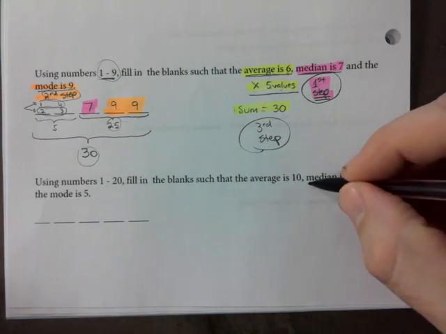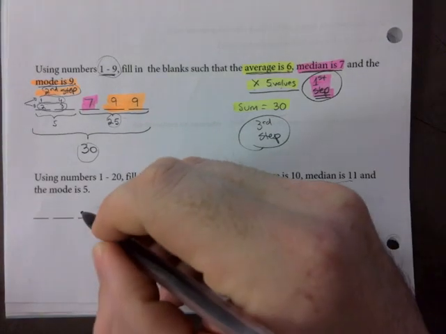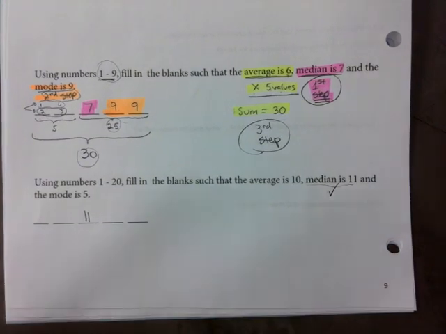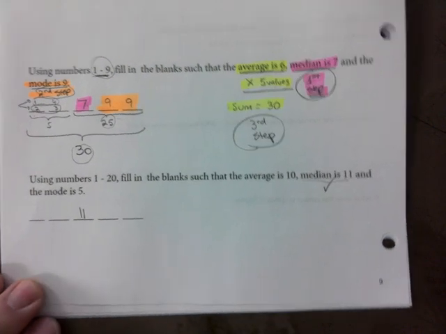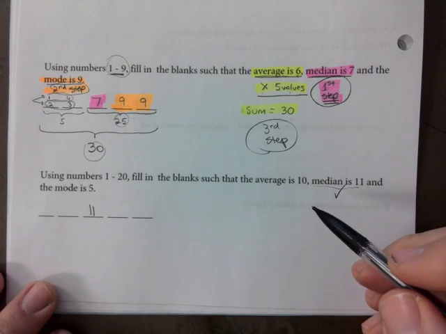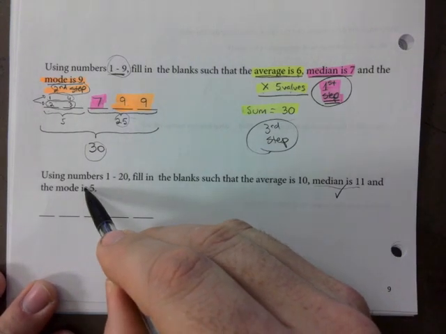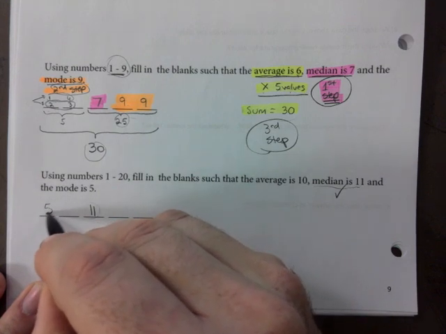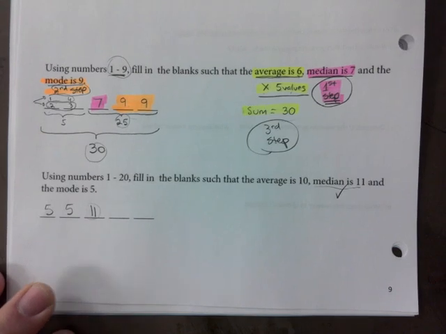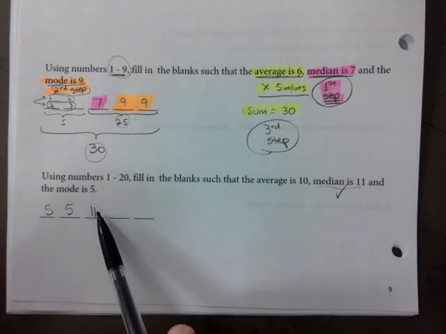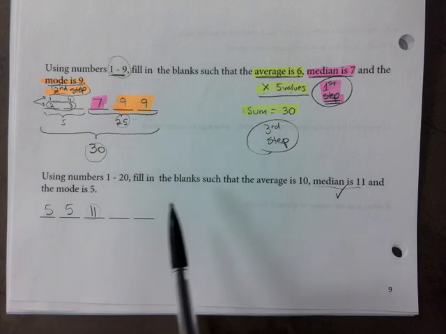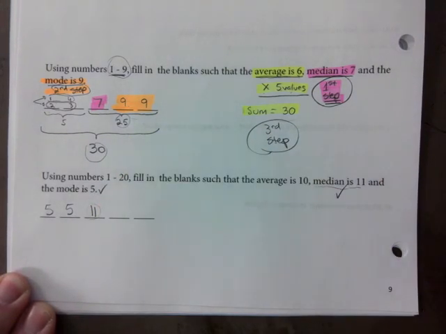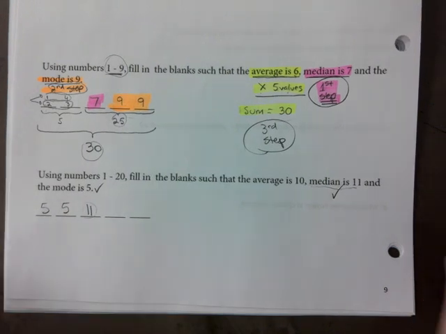I'm going to start with my median. So I'm going to put the 11 right here. That's done, it's fulfilled. You get a mark for sure for the median. And then I'm going to do my mode next, which is 5. Because it's less than 11, I'm going to put it here, 5, 5, because by definition the median tells you that half of the values are less and half are greater. So we got the mode and the median taken care of, and right now you would get 2 out of 3 already.